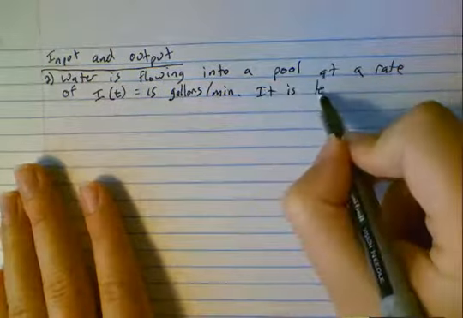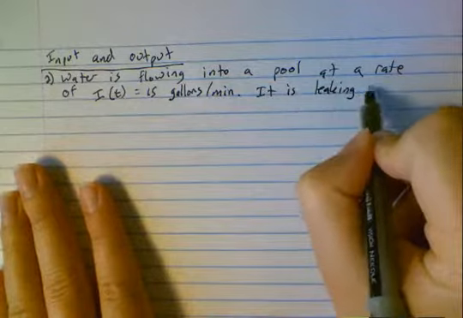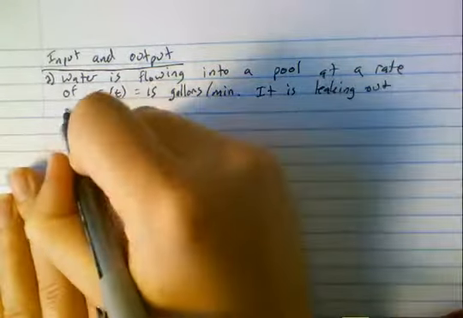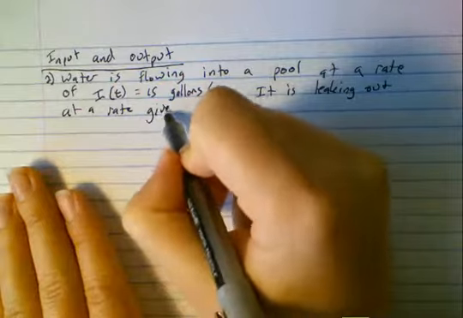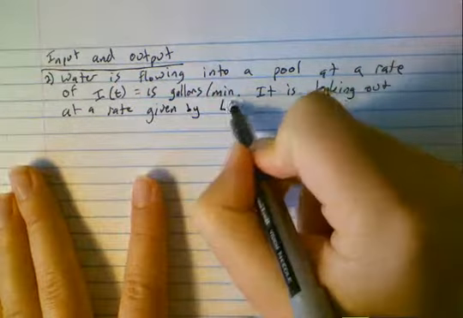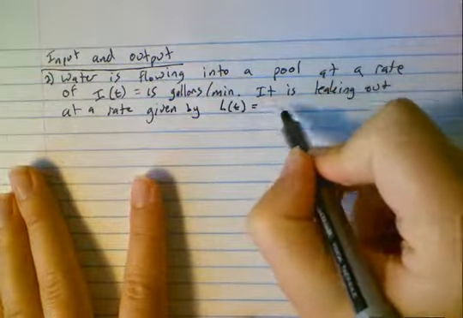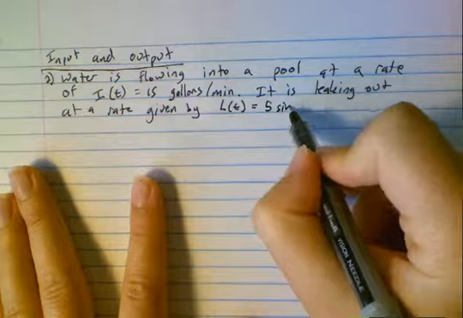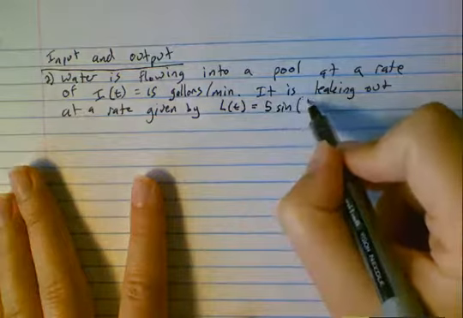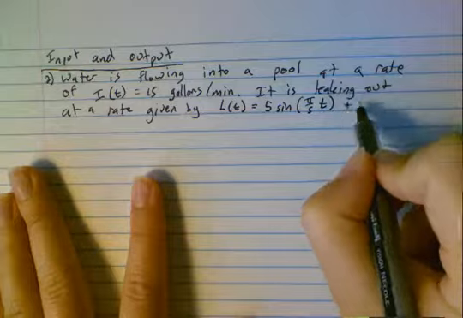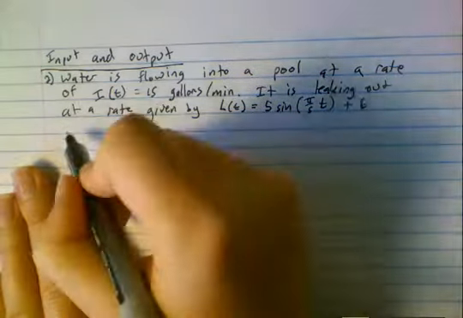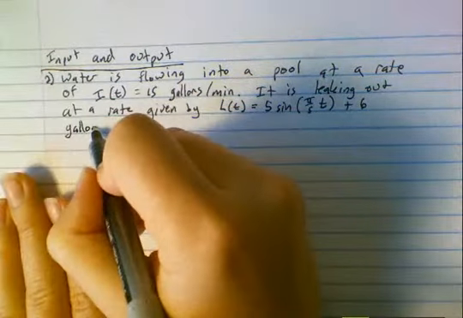It is leaking out at a rate given by L of t equals 5 sine, make sure you're in radians, pi over 5 t, plus 6 gallons per minute.